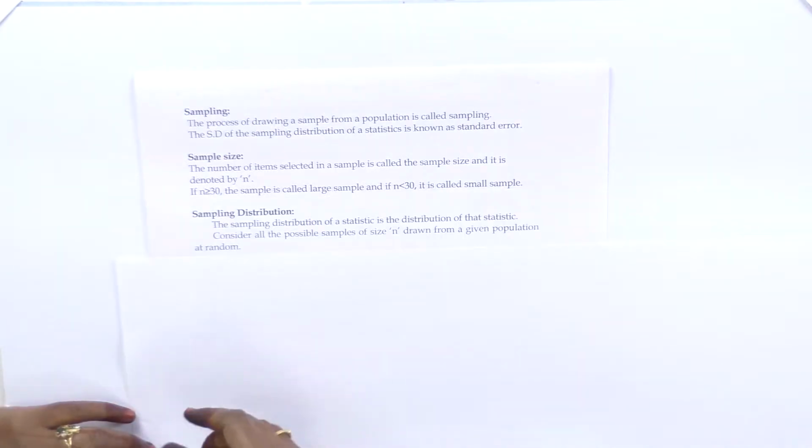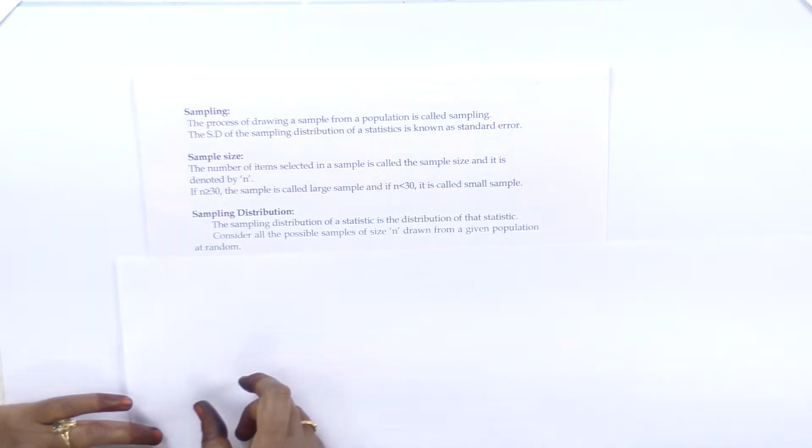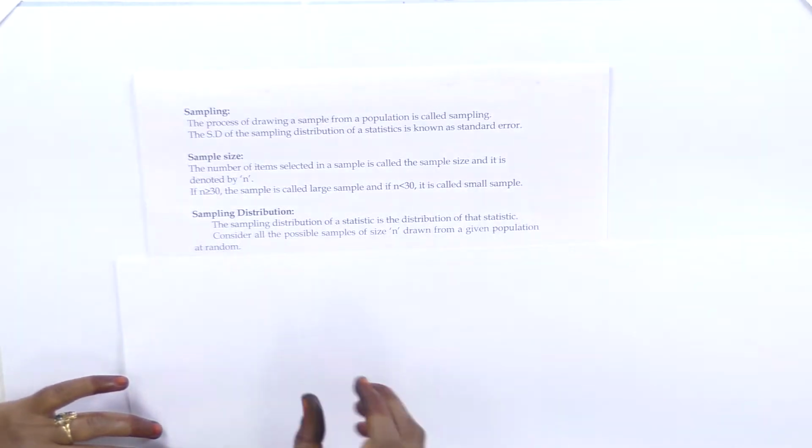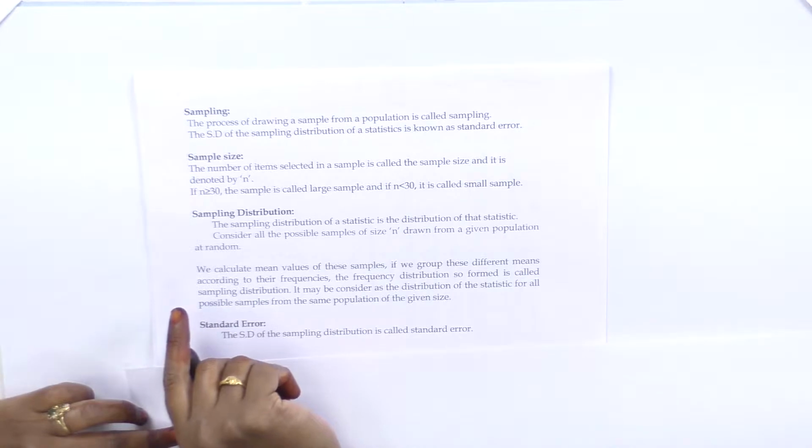Depending upon the size of the sample, we classify into two categories: one is large sample, another is small sample. If n is greater than 30, it comes under the large sample, and less than or equal to 30 comes under the small sample. Or, if n is greater than or equal to 30 it is a large sample, and n less than 30 we call it a small sample.